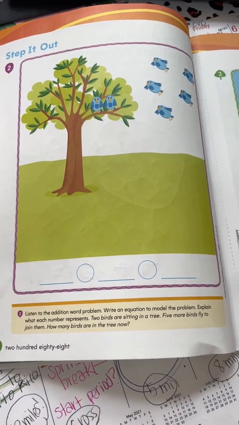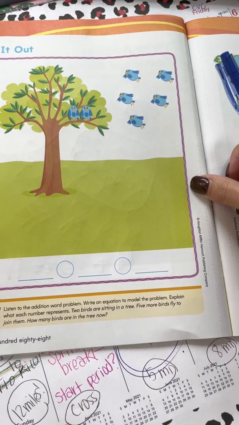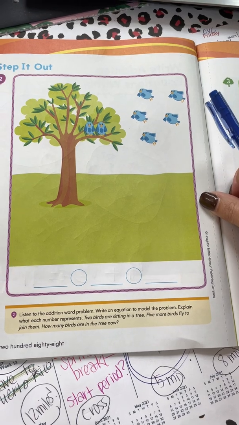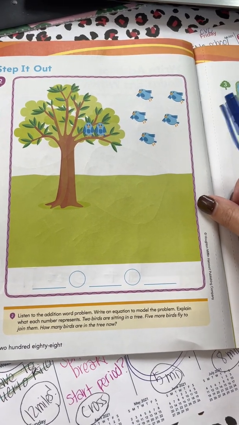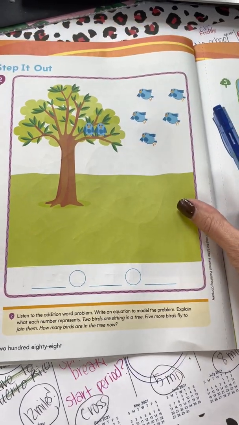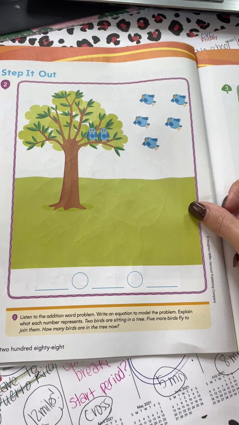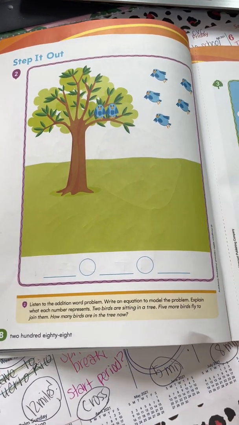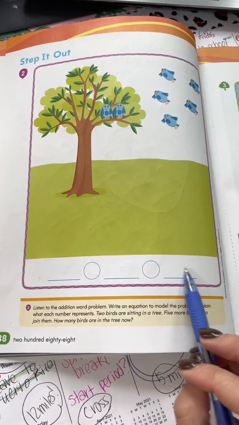Listen to the addition word problem. Write an equation to model the problem. Explain what each number represents. Okay, so kindergarten, I want you to say addition. Addition. Addition means put together. Say word problem. Word problem. That's the story. Say equation. Equation. That's the number sentence.